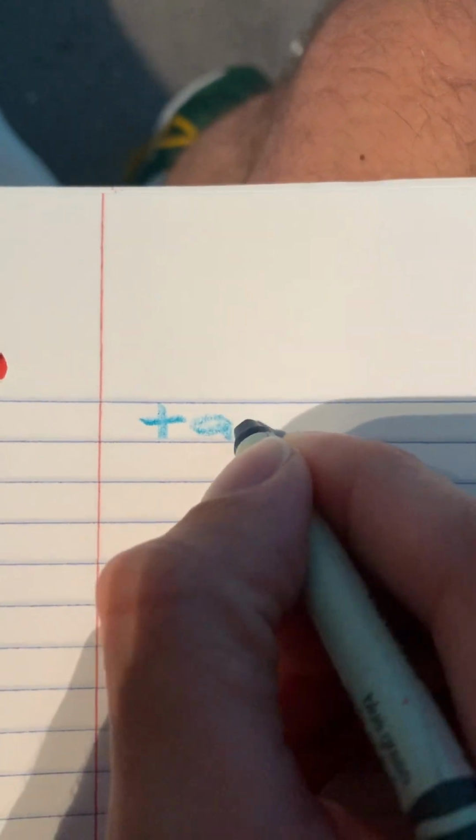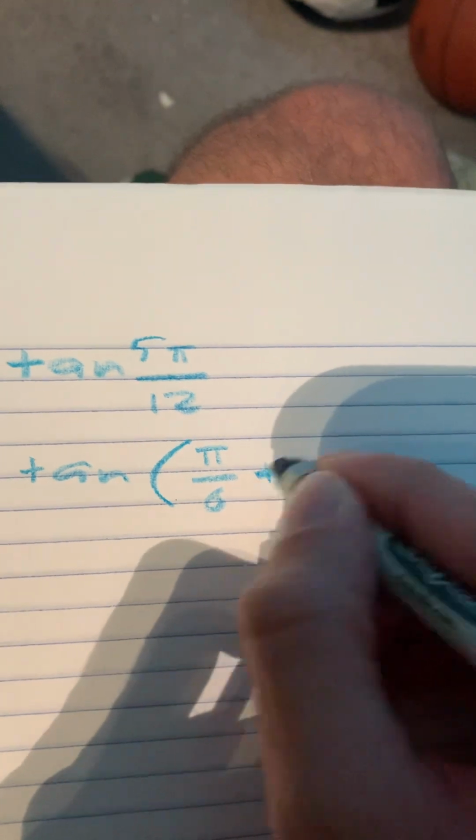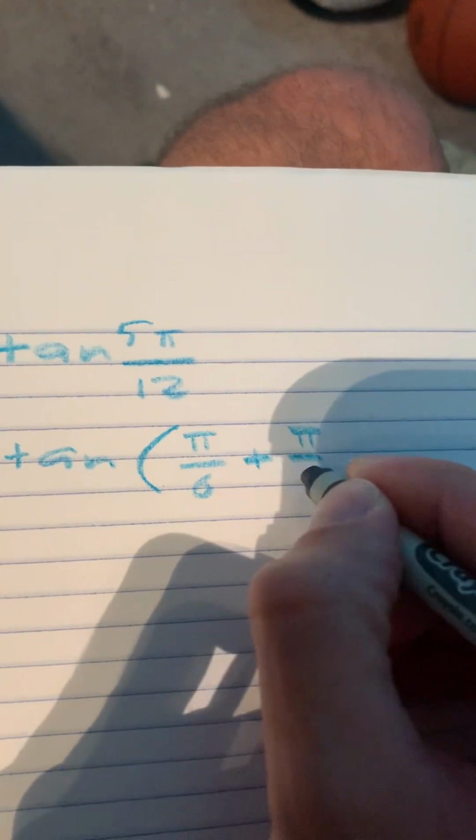So, in order to find the tangent of 5 pi over 12, using just the traditional formula for the tangent, which is tangent A plus or minus tangent B, and I said this was the tangent of pi over 6 plus pi over 4.